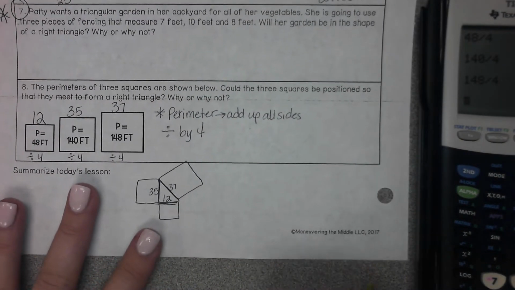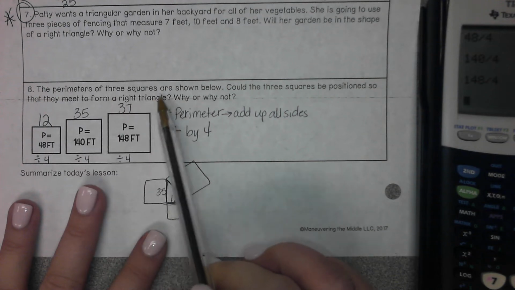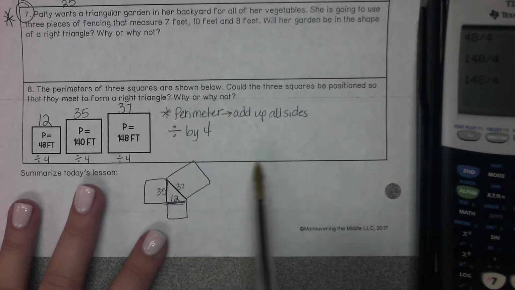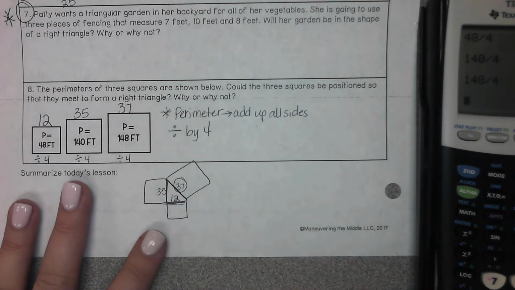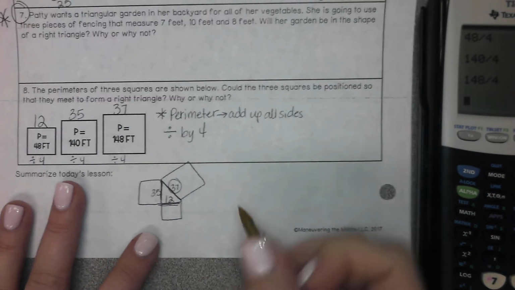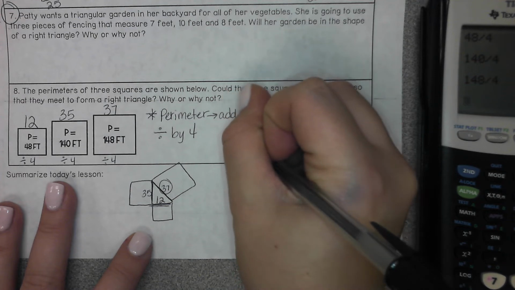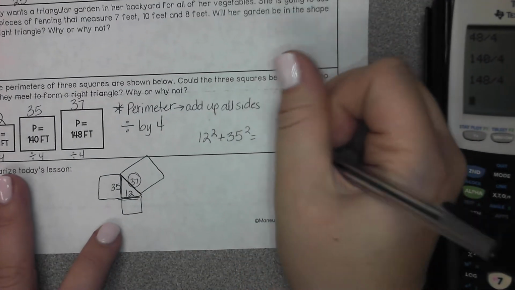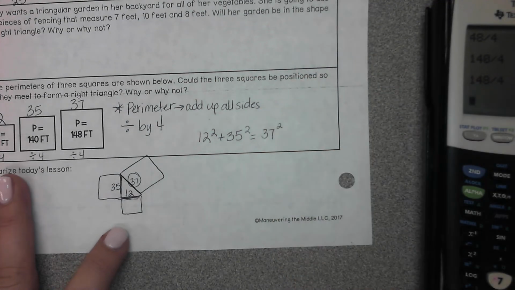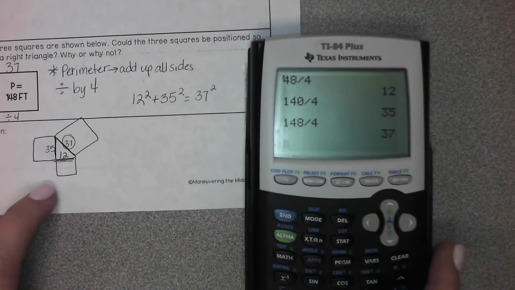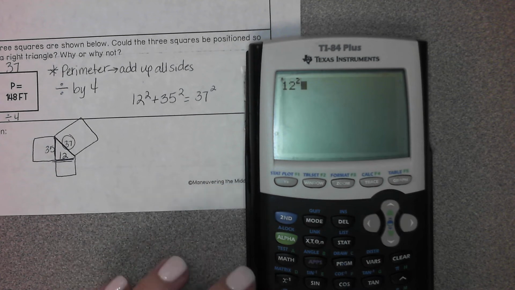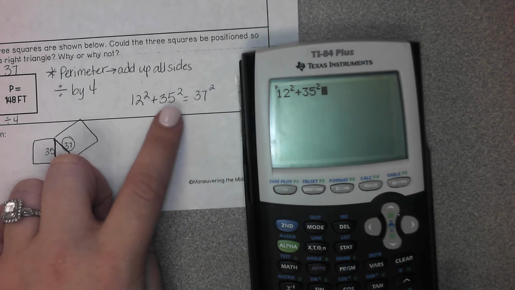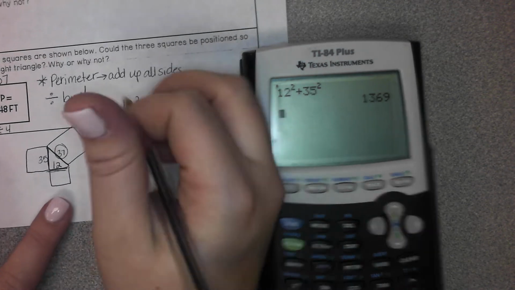So I'm not done. They want to know, do they meet to form a right triangle? So we're going to go ahead and solve this and see if the numbers equal each other. So I know that this is my C. So it's going to be 12 squared plus 35 squared equals 37 squared. And let's go ahead and solve it. Remember, always do the first two by themselves. And that's 1369.